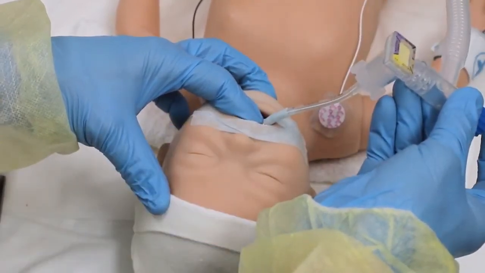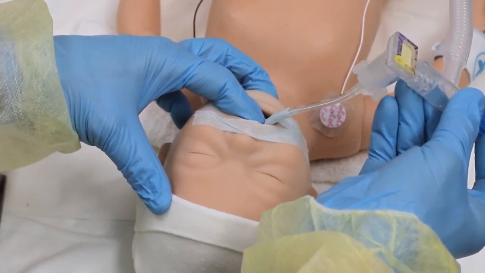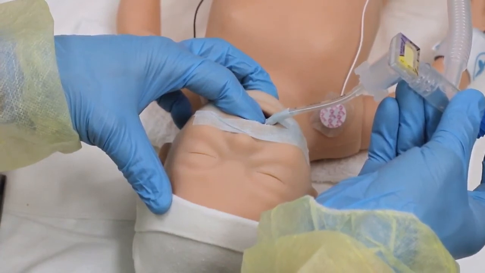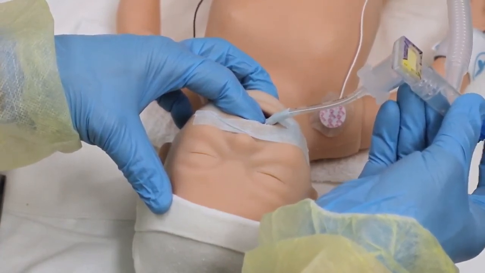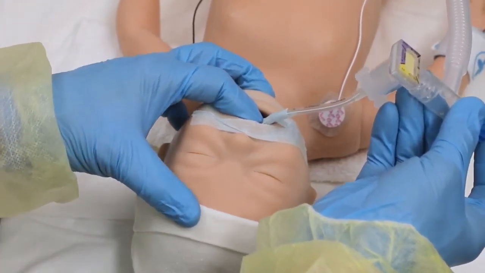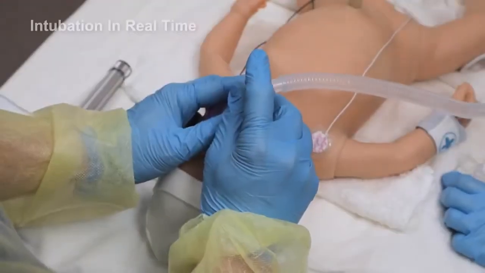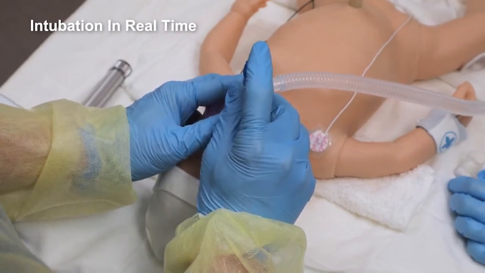To prevent accidental dislodgement of the tube, the person providing PPV should hold the PPV device and the tube. The ET tube is held against the hard palate with the index finger. The third finger rests against the chin, and your thumb may rest on the baby's head. Here is the intubation process shown in real time. Note the roles of the intubator and the assistant and how they work together as a team.